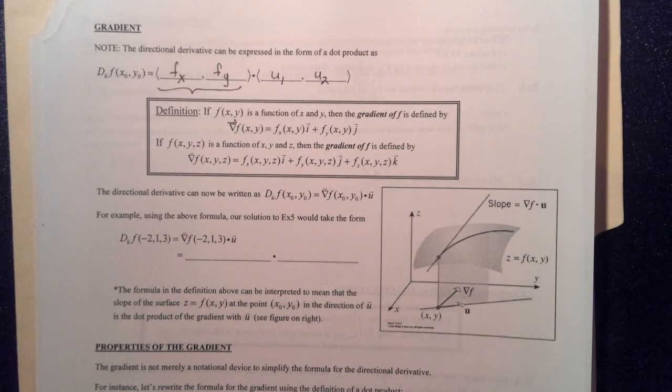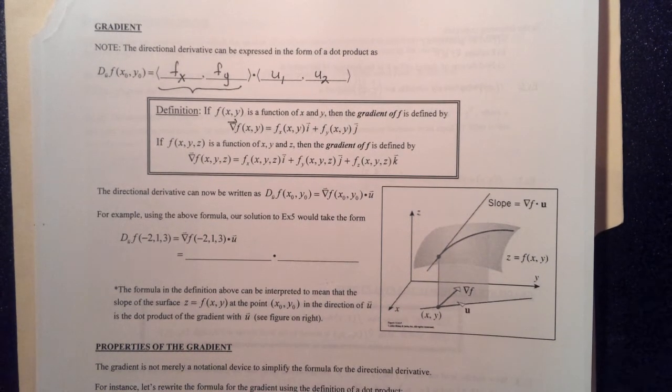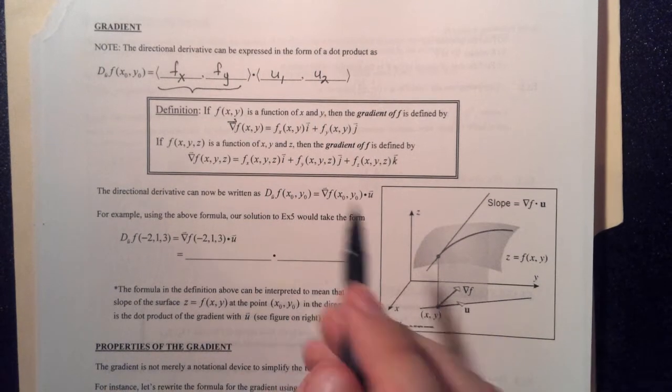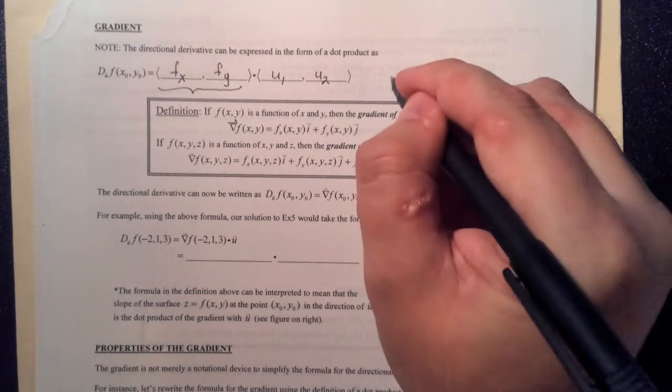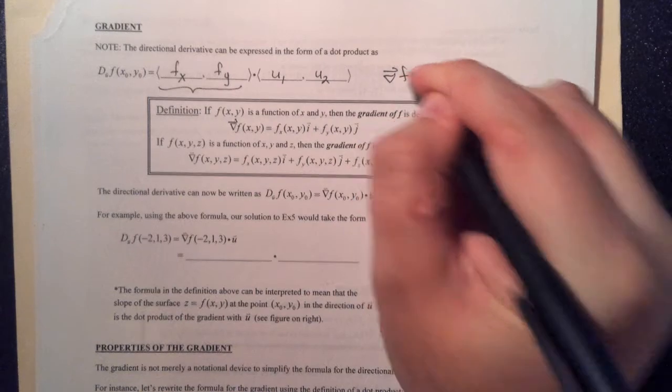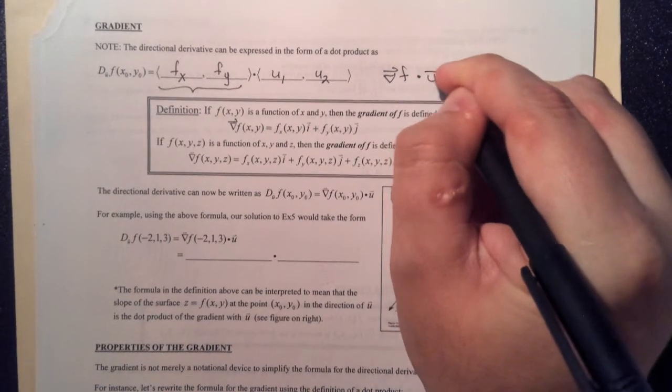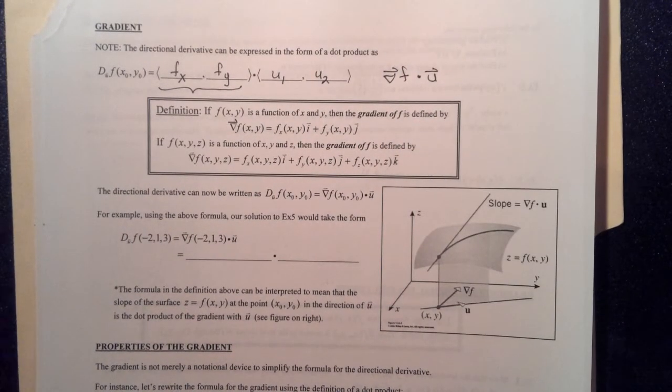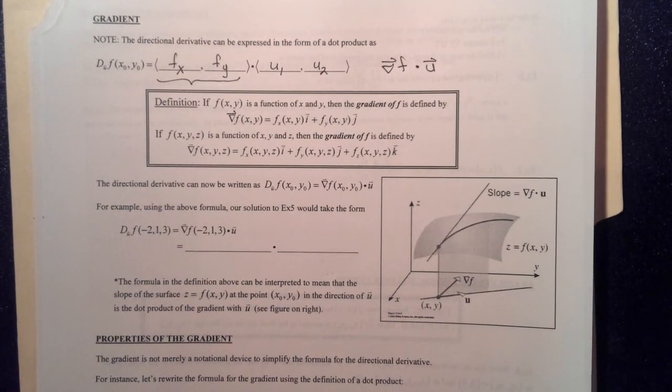So that means we can more conveniently write a directional derivative as the dot product of the gradient with the unit vector. More convenient way of writing it.